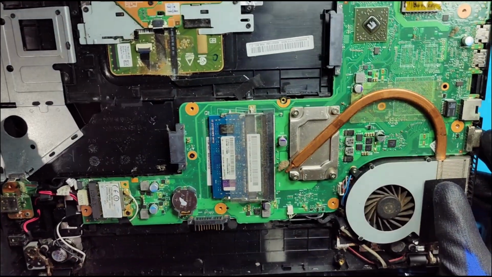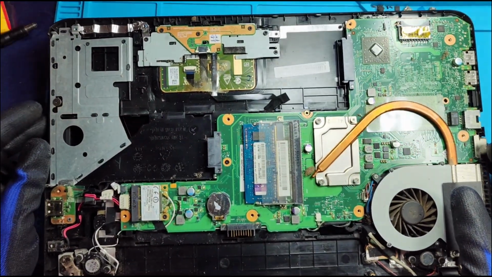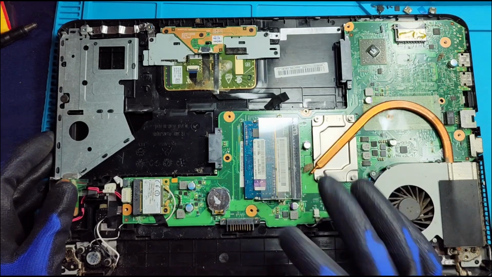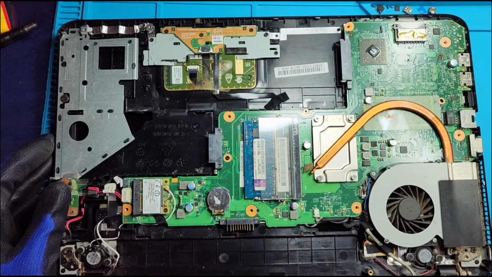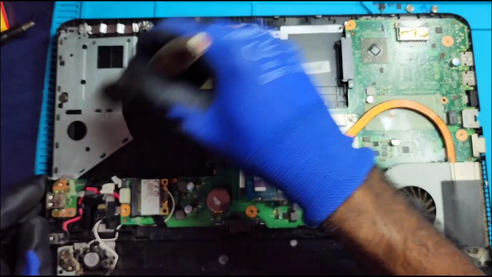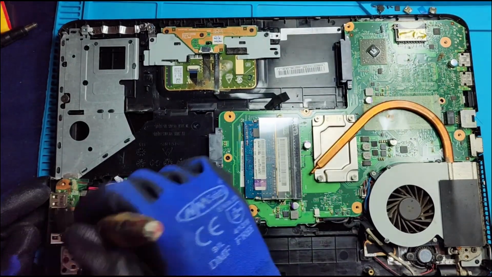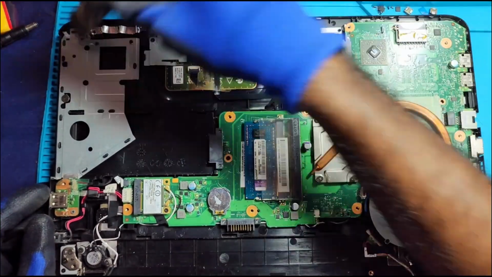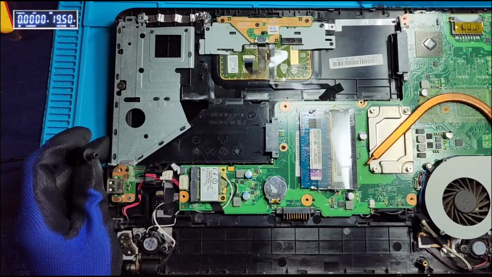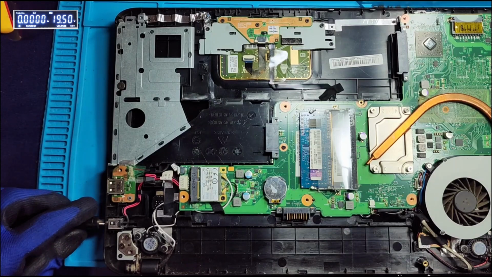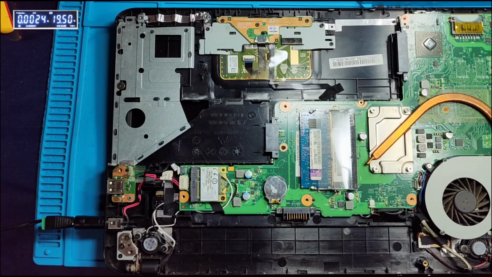Okay, now the board is a little bit dusty, so we can just have a small clean around the area here. With the paintbrush I can clean it. Okay, and the adapter is connected, and you can see still it is taking around 3 milliamps. So let me see what are the voltages in this motherboard.